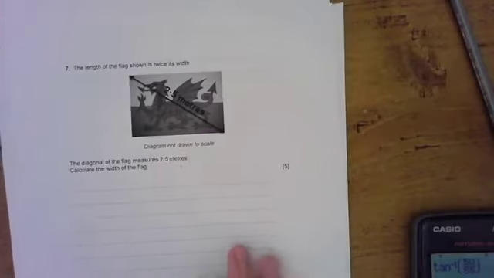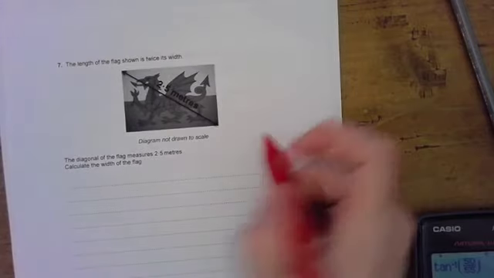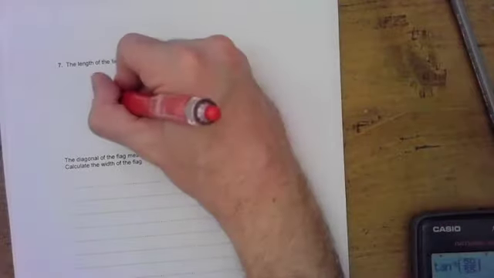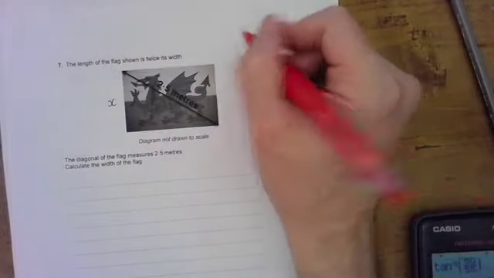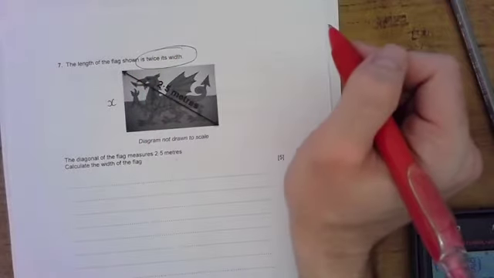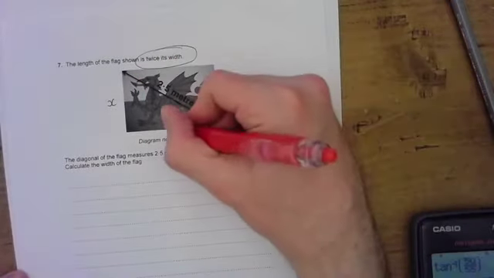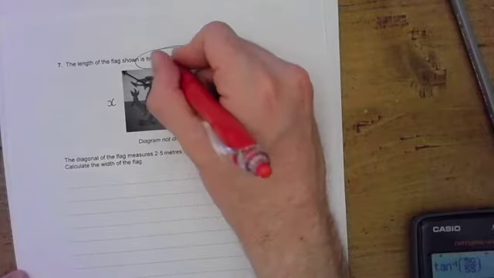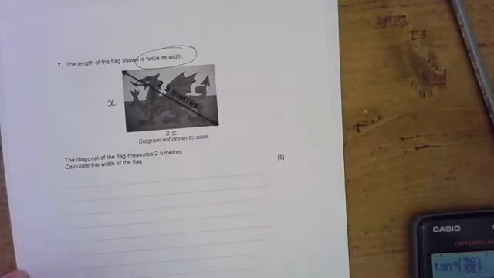Okay, number 7. It says the diagonal of a flag measures 2.5 metres. Calculate the width of the flag. Now, I don't know how long the width is, so I'm going to call it x. I'm told here that the length of the flag is twice the width. Don't go around calling this y because it's linked to the width. It's twice as big, so it's 2x.